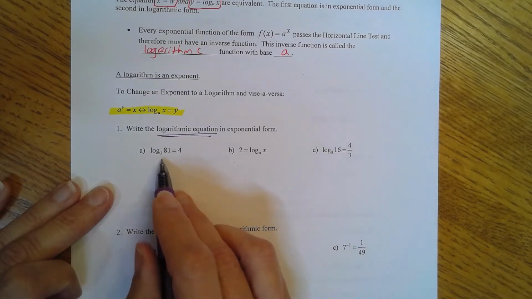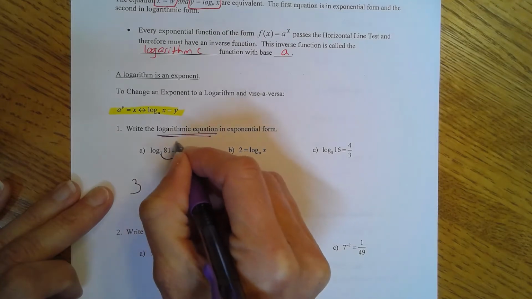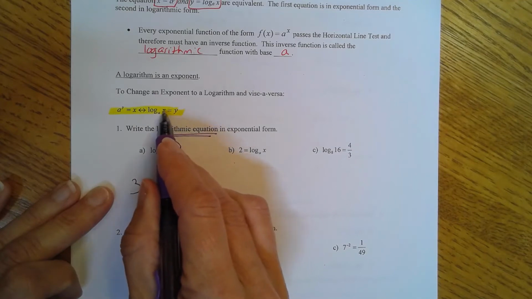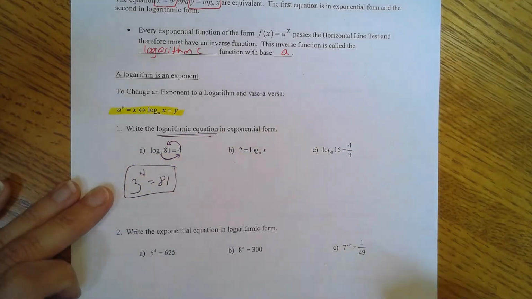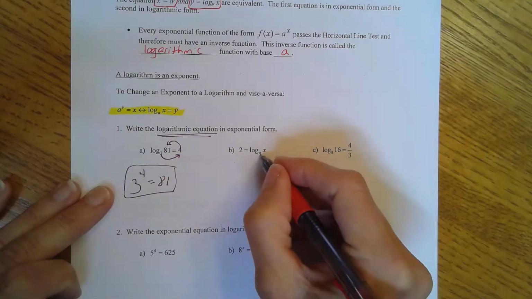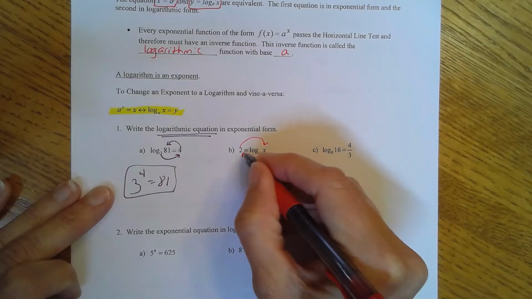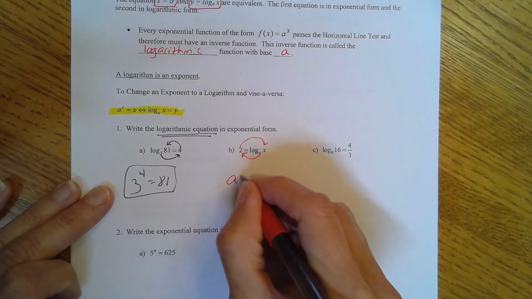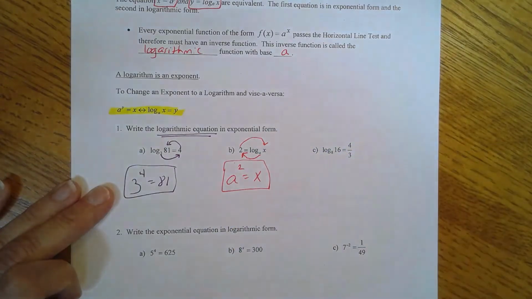So we have to start off with the base 3. And again, it's like we do a circle. Raise it to the 4th power and equals 81. So 3 to the 4th power equals 81. So I'm getting rid of the log by writing it as an exponential. On the second one, we got to start with our base. Now we're going to go doing the circle in a sense the opposite way. So log base a of x equals 2, the base is a. So a raised to the 2nd power equals x. And that's how we change a log equation into an exponential.